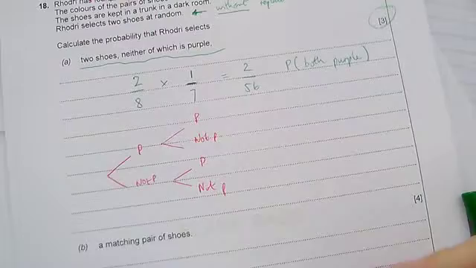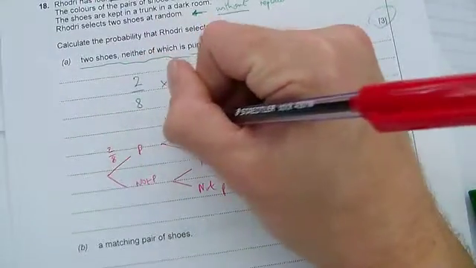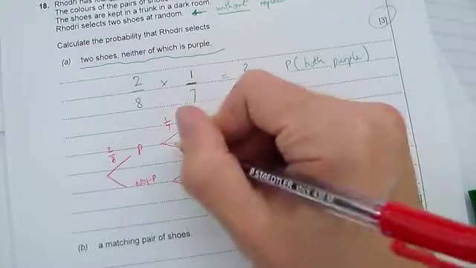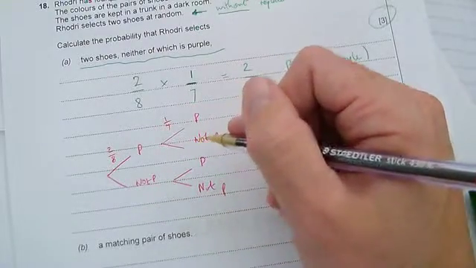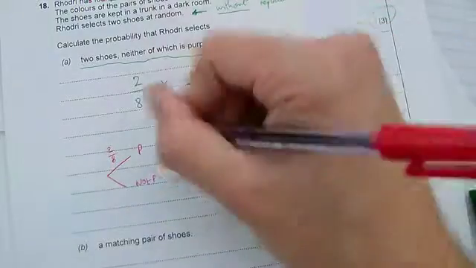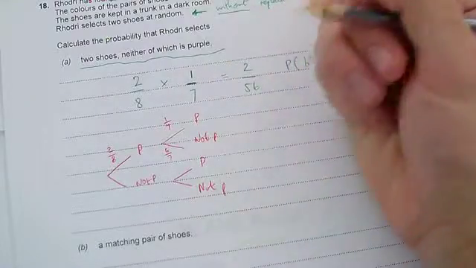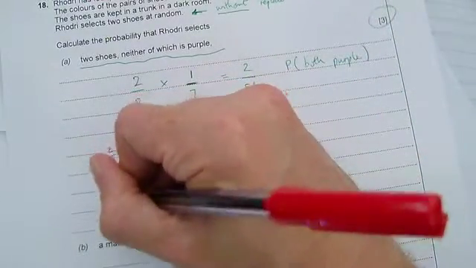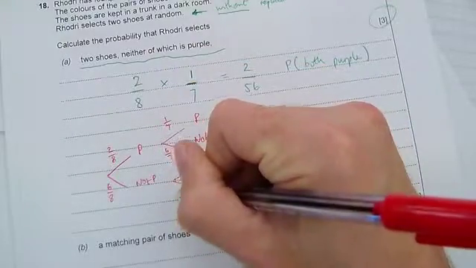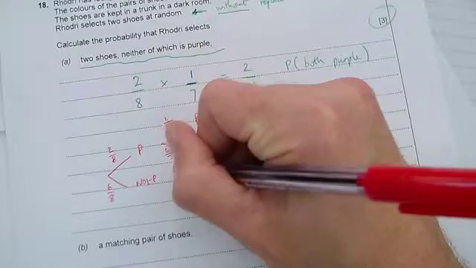All good? So the chance of getting a purple I've already done, that's 2 out of 8. And I've actually done this branch here as well, which is 1 out of 7. So what's the chance that he got a purple the first time, then he went in and didn't get one which was purple? 6 out of 7. Brilliant. Okay, remember the branches always add to 1, so 1/7 plus 6/7 equals 7 out of 7, 1 whole. Then here, not getting a purple the first time was 6 out of 8. Then not getting a purple again would be? Excellent, 5/7, and this would be 2/7.